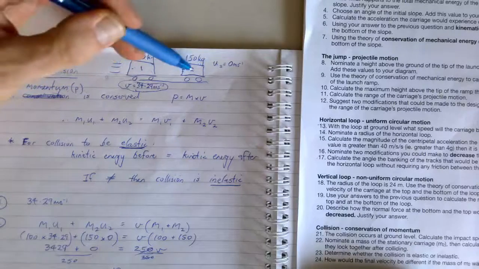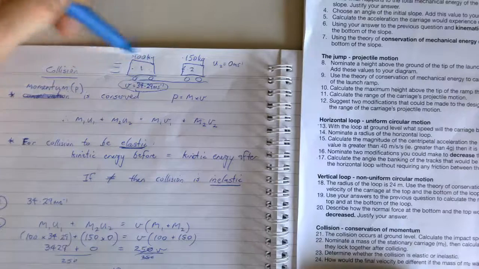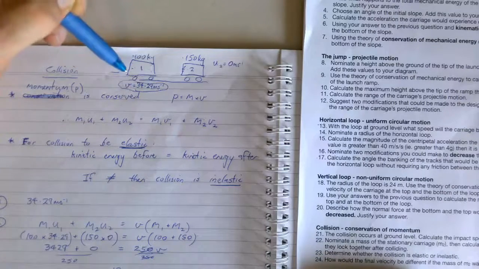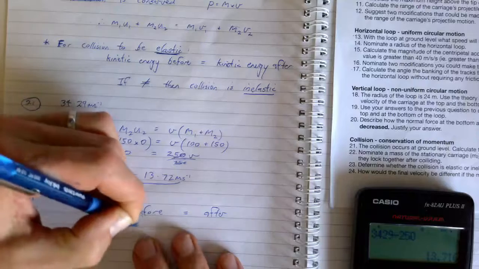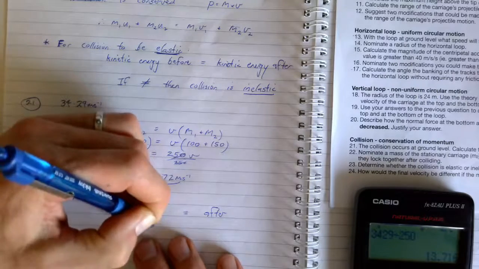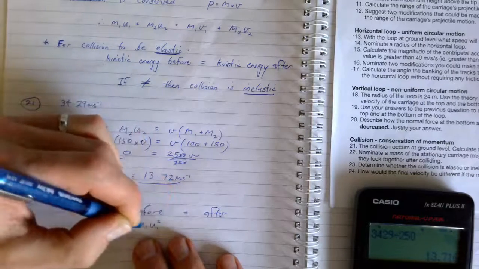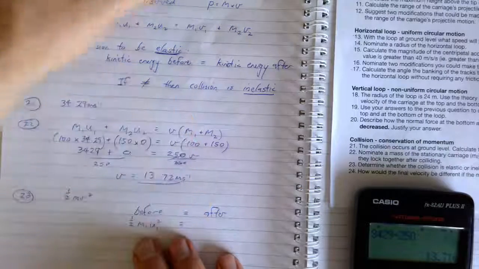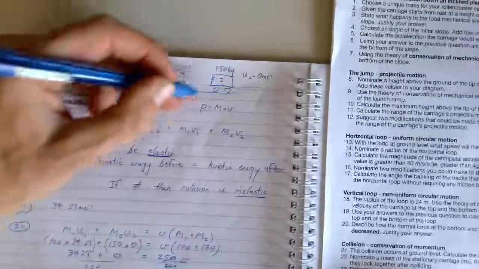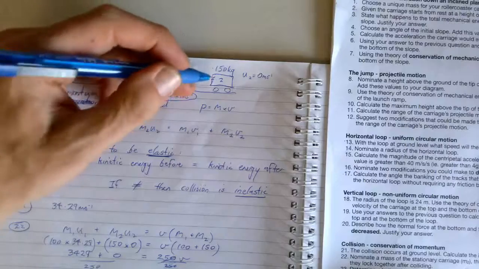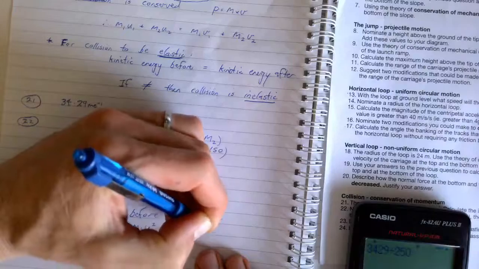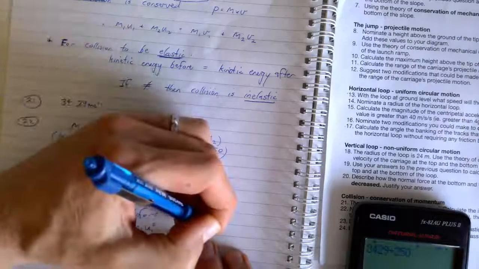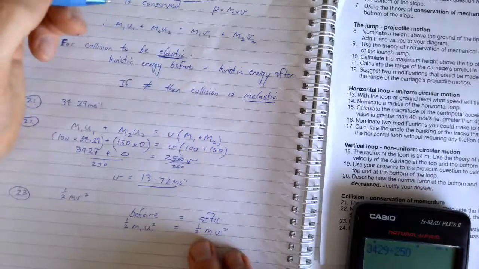So prior to the collision, all of the kinetic energy is held by object 1. Object 2, with a velocity of 0, has a kinetic energy of 0. So half m1 u1 squared. After the collision, they are both moving, and we were told they locked together, so we can consider them to be one mass, our combined mass doing that final velocity squared.